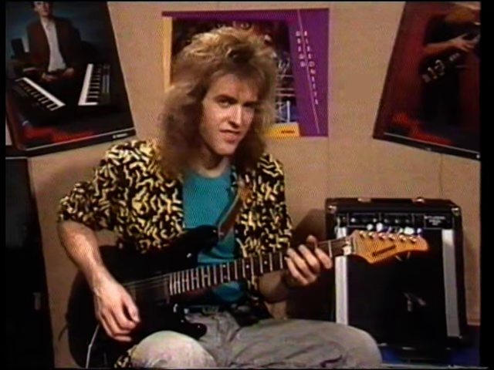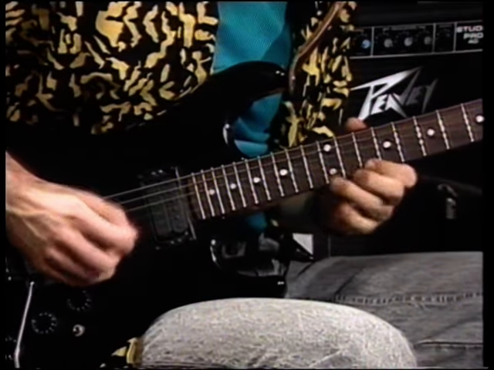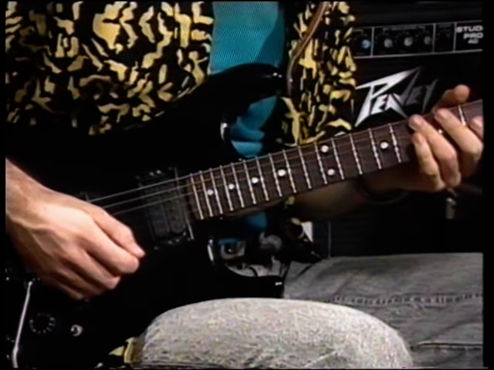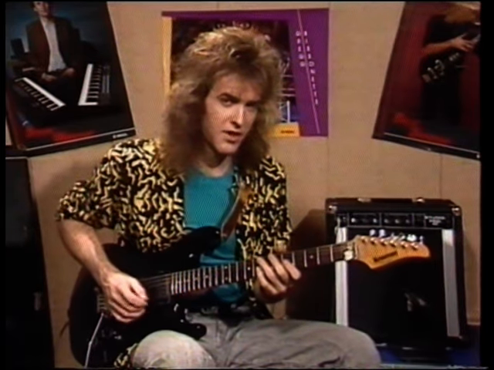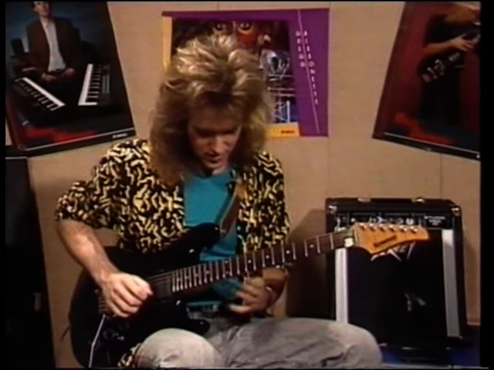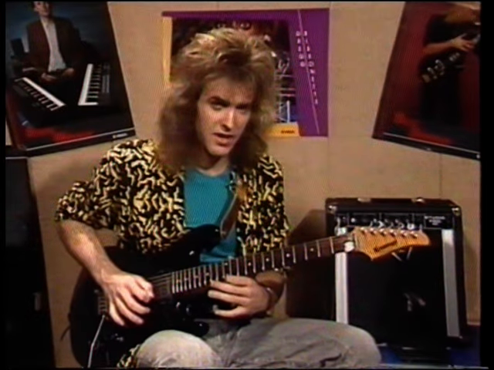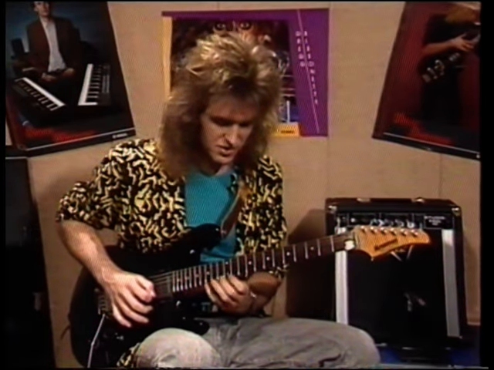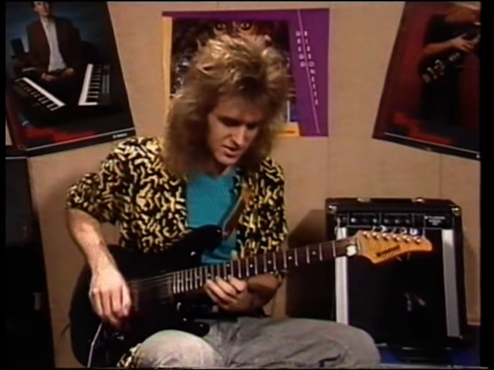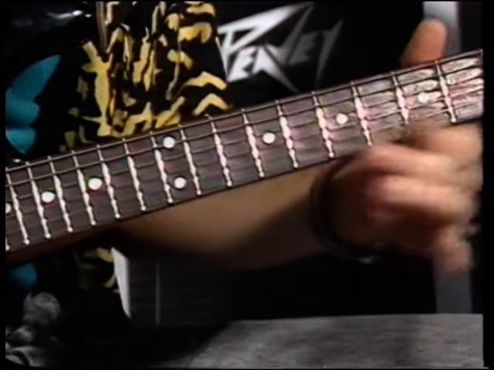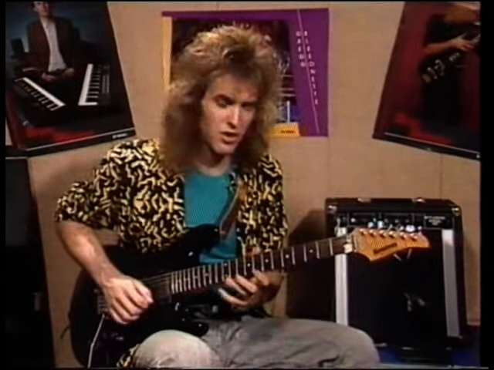Here's lick number 7. Okay, that lick's in the key of A minor, and one of the important things Randy takes advantage of is a lot of pull-offs. Now a lot of pull-offs gives you a real legato sound like this. You can get a lot of notes with a few pick strokes and it sounds real smooth.